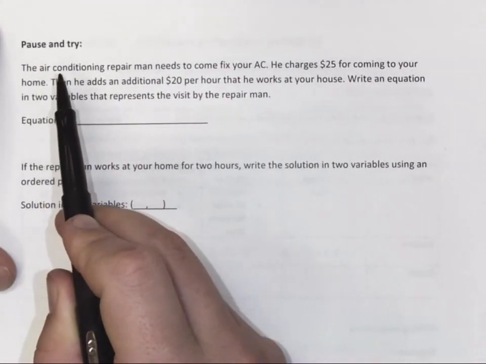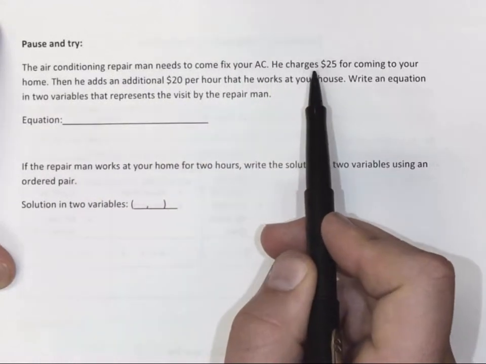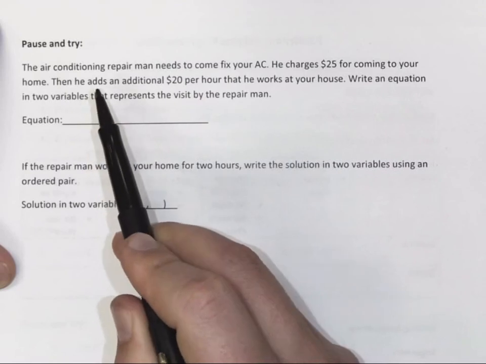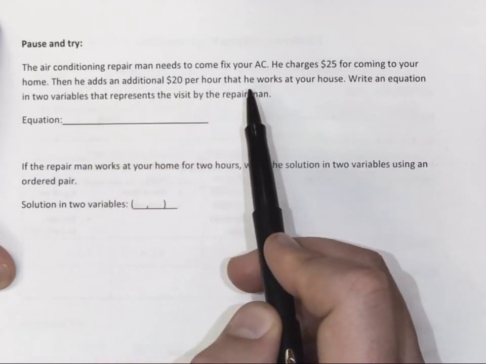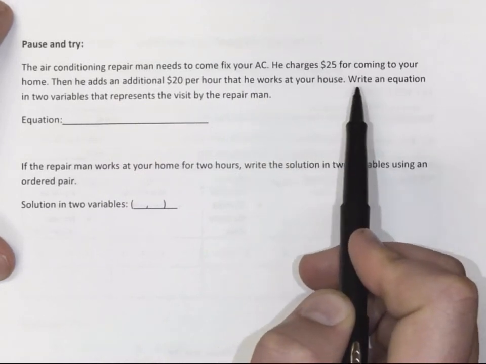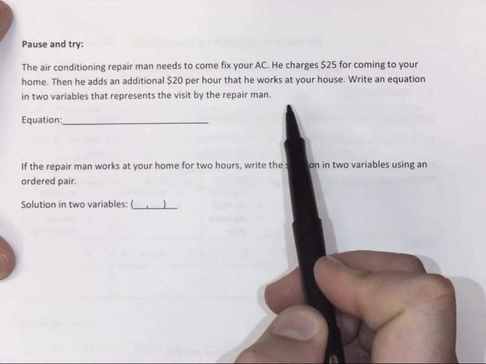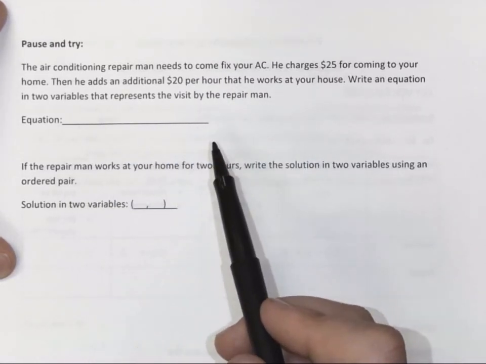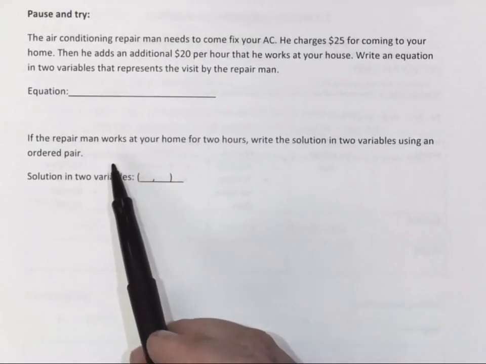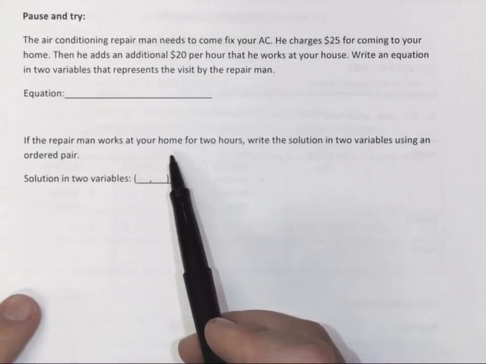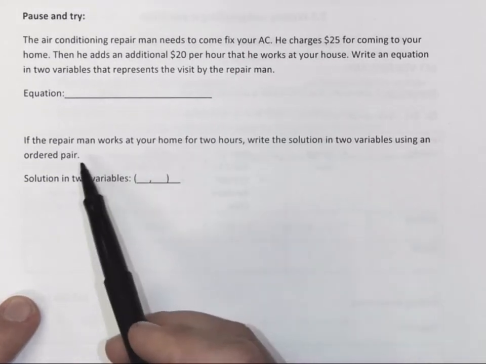Okay, this question says the air conditioning repairman needs to come fix your AC. He charges $25 for coming to your home. Then he adds an additional $20 per hour that he works on your house. Write an equation in two variables that represents the visit by the repairman. So you need to write an equation in two variables that represents this situation. If the repairman works at your home for 2 hours, write the solution in two variables using an ordered pair.